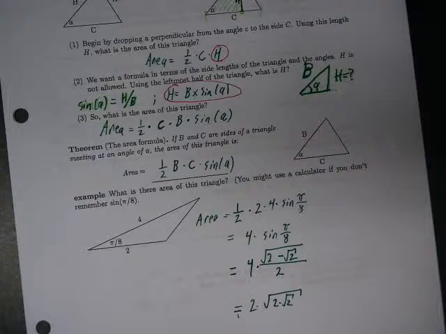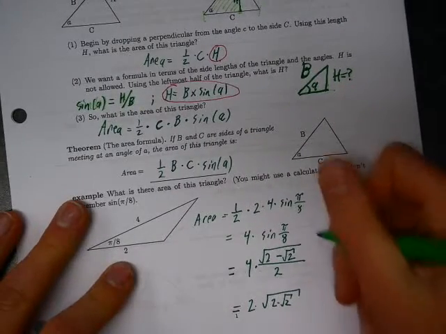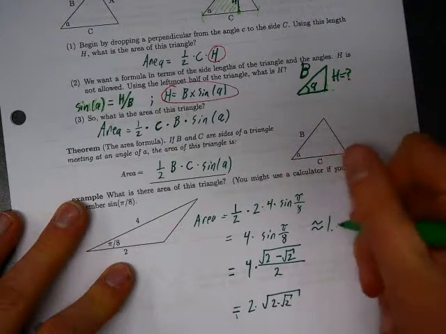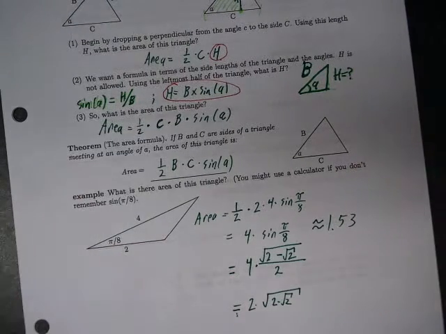What is this area approximately? Like a decimal approximation? Yeah. 1.53. Cool.